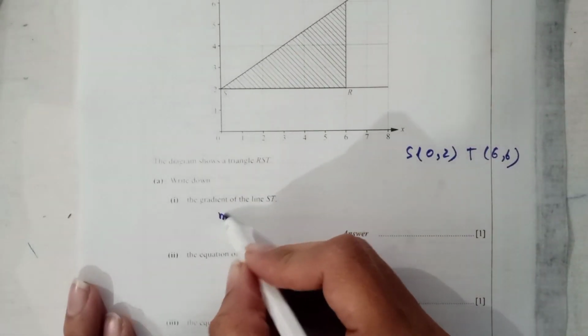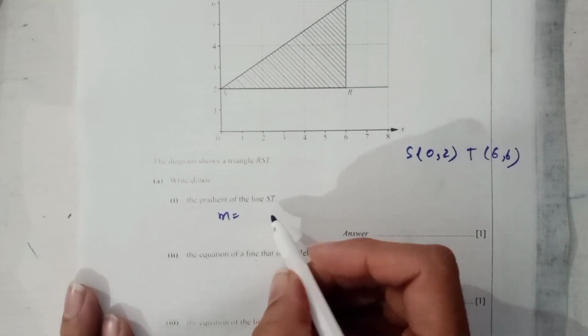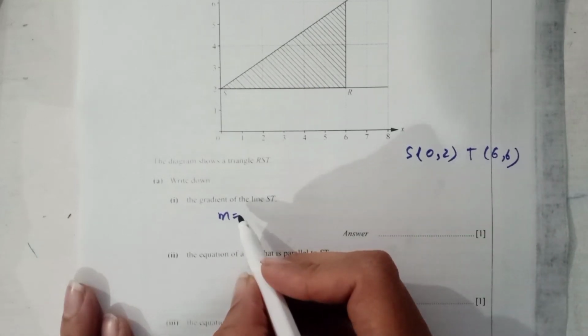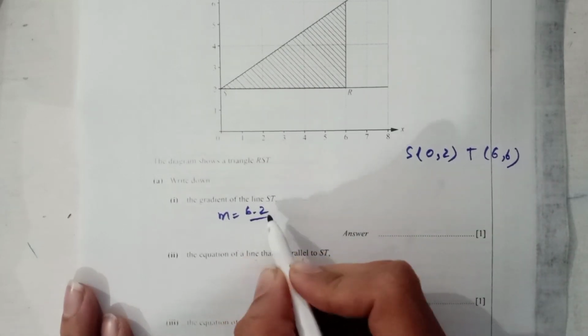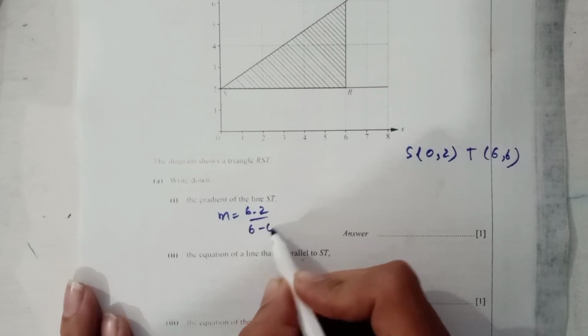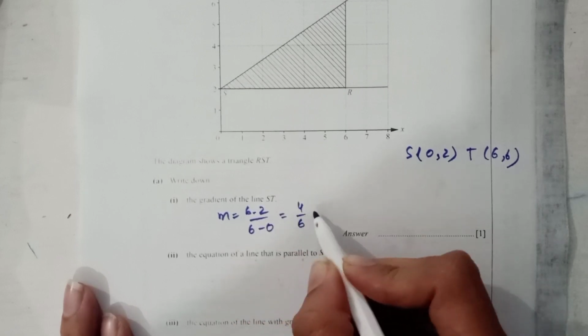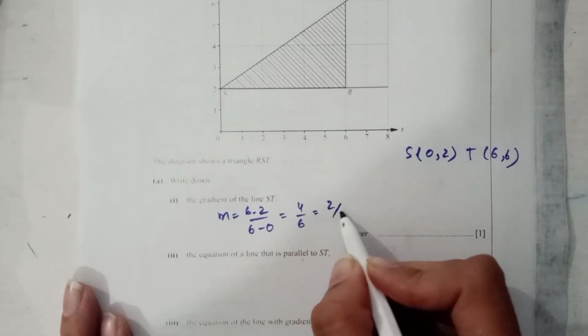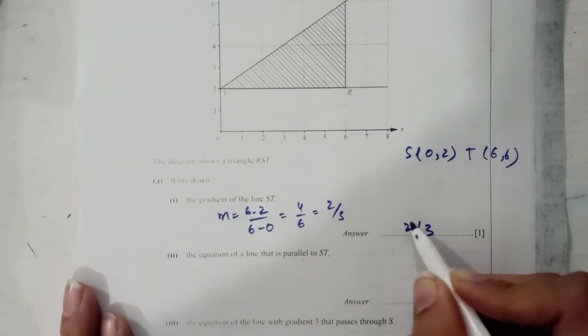To find the gradient, y2 minus y1 over x2 minus x1. y2 minus y1 is 6 minus 2, and x2 minus x1 is 6 minus 0, which is 6. By simplifying, we get 2 by 3. The gradient of the line is 2 by 3.